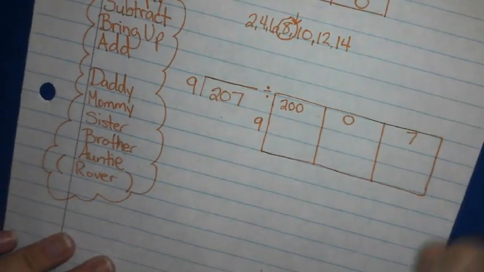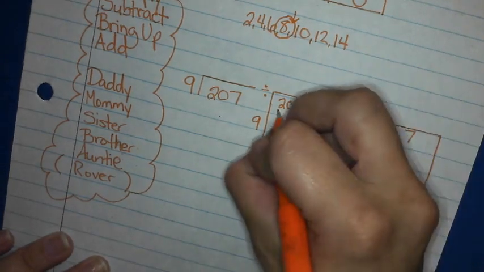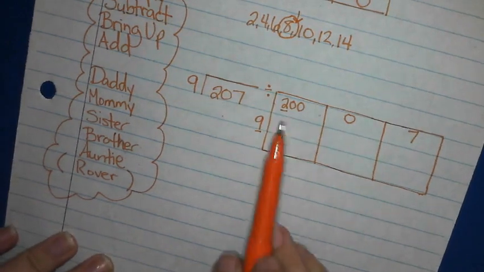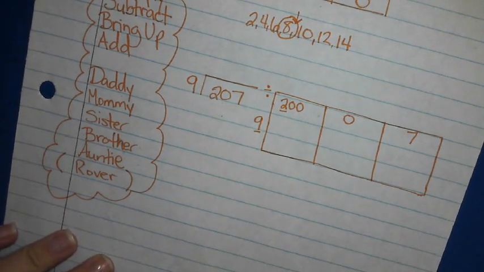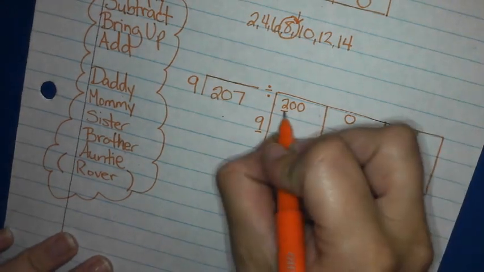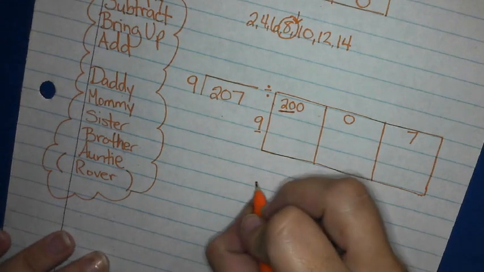I'm going to divide. I walk into the room, I talk to Daddy. Daddy says divide, but I'm going to look here. This number is smaller than my divisor. If that happens, the students should go next door. Now I can get close to 20.